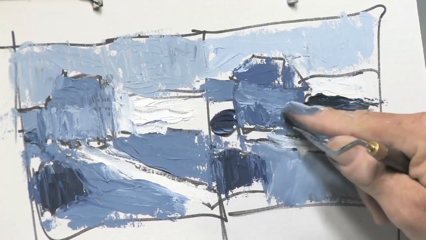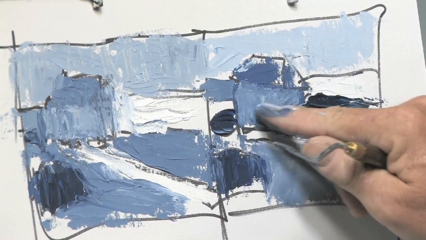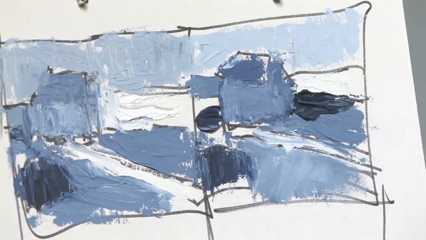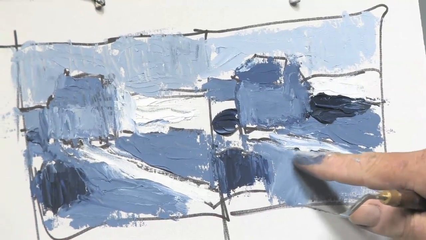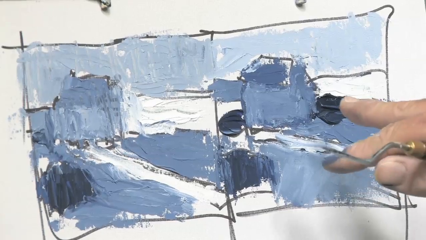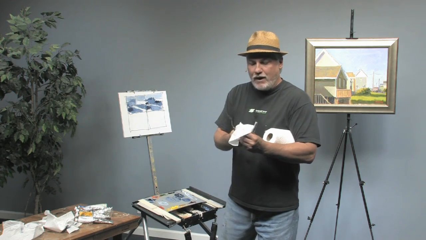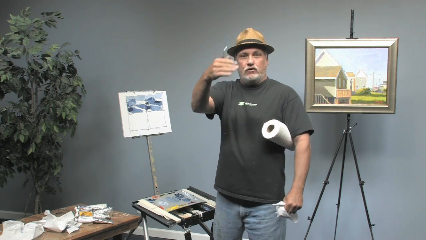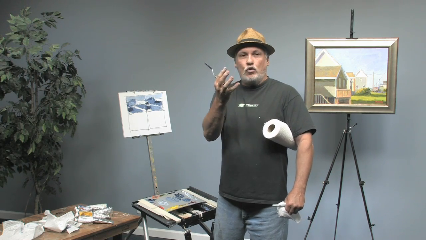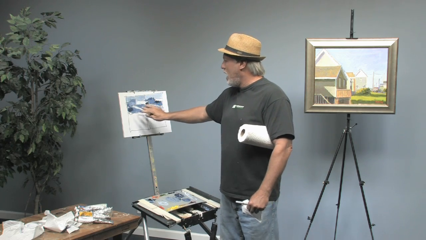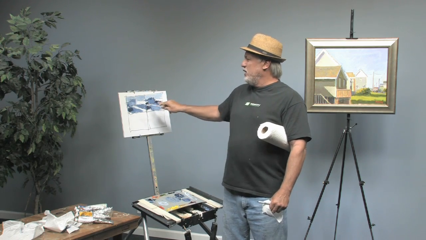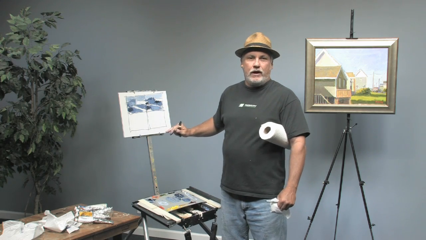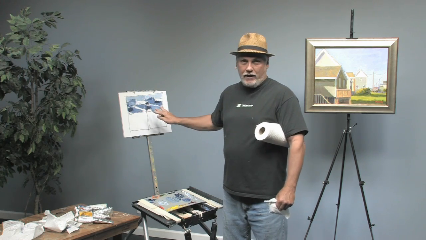I'm lightening up the house. Now the house is not as dark as it was. It's a little bit darker than the grass, but not much. Now look how much better. Squint your eyes, and that's what you do. Whenever I'm talking about values in some of my workshops, I always say squint your eyes, because when you squint your eyes, it's what really is there. When your eyes are wide open, you see too much stuff. So squint your eyes, and look how much better this one is than this one, with the house being darker, with the grass being a little bit lighter. So you can work it all out in black and white.